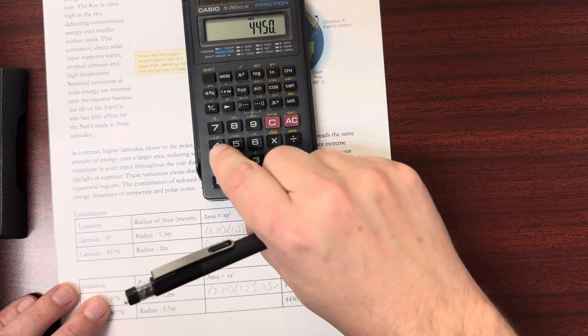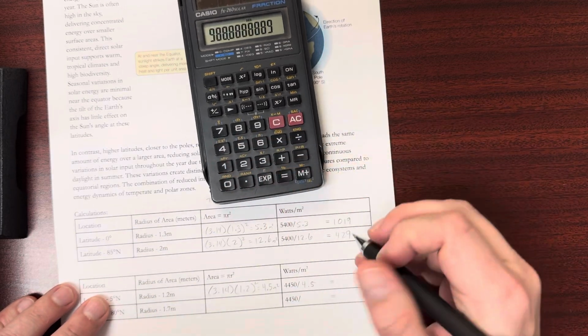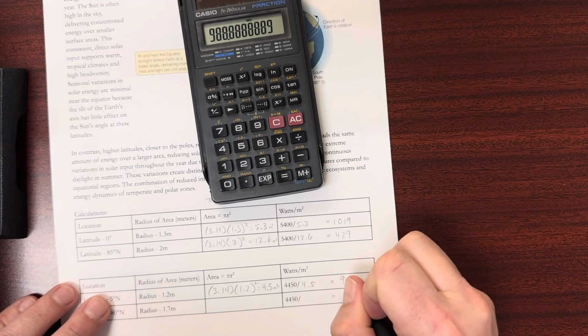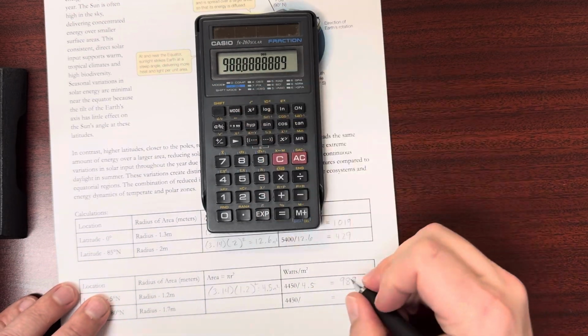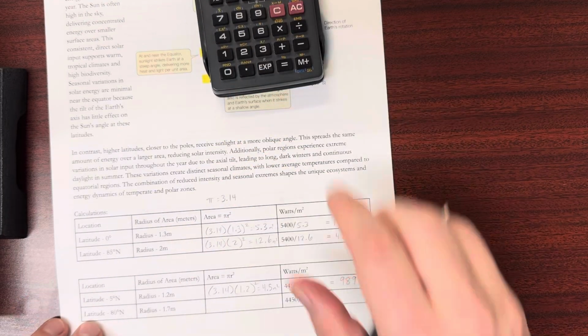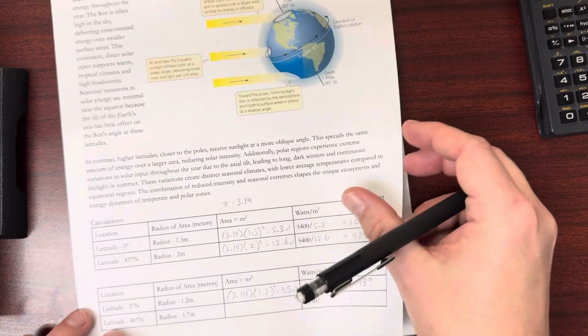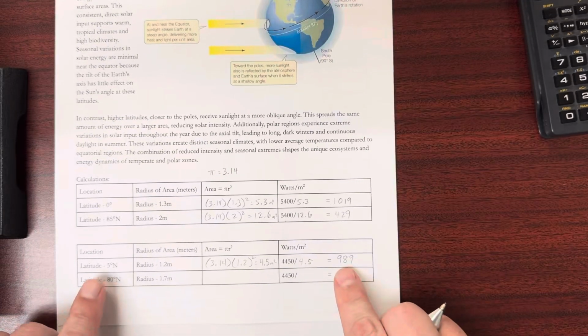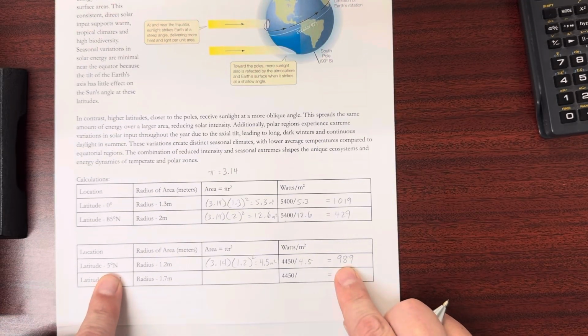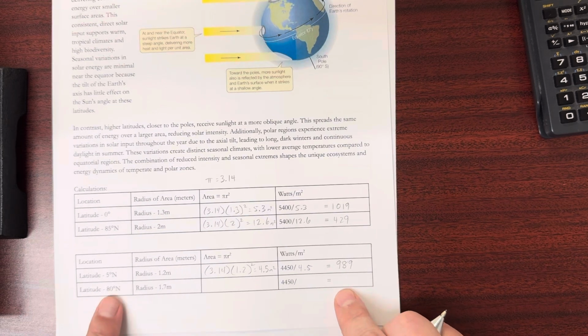4450 divided by 4.5 equals 989, because I rounded it. And you're going to do that for this next one, and you can compare the two. For all of these, what you should see is a larger number if it's closer to the equator, and a smaller number if it's closer to the North Pole.